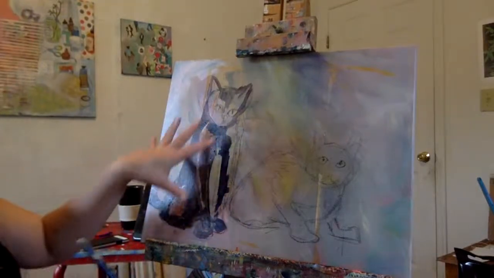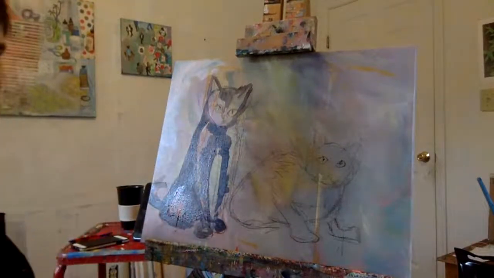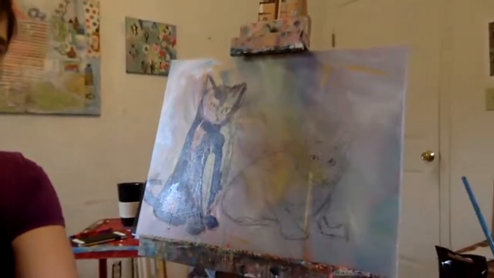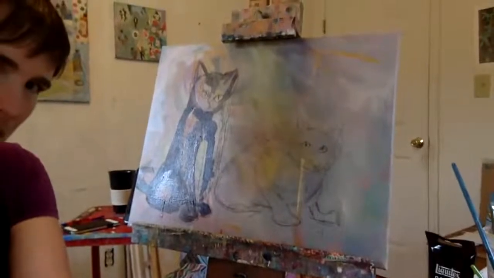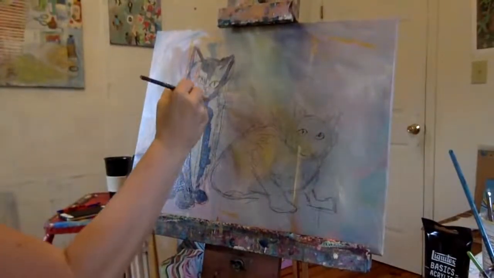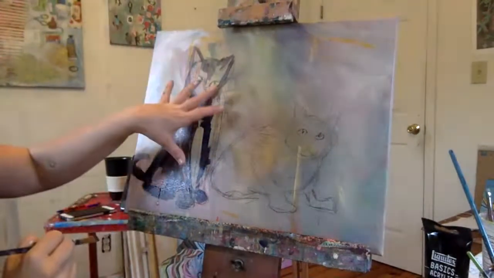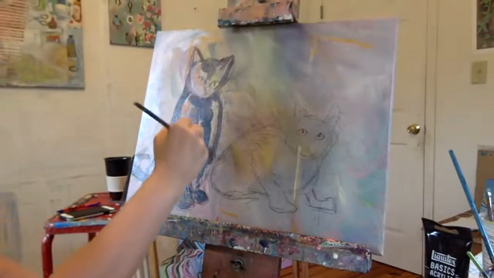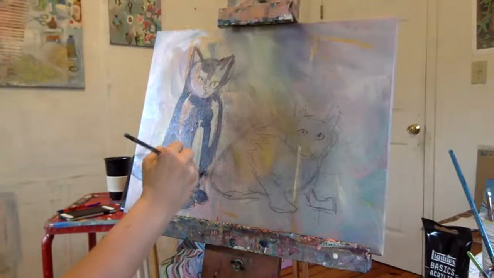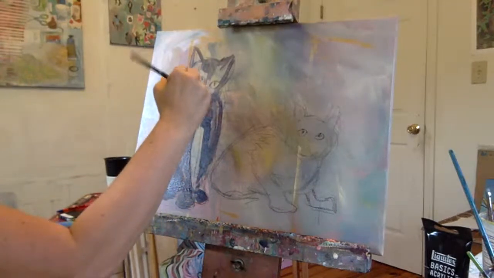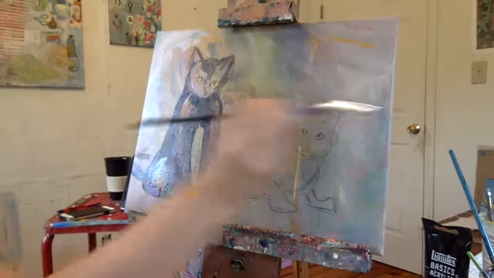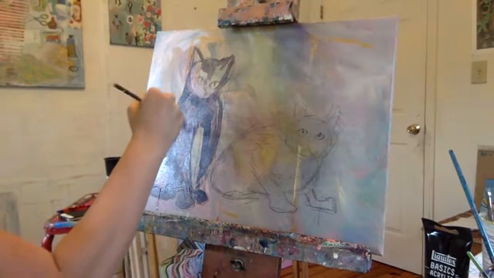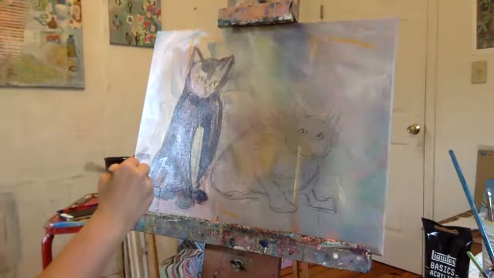So something I'm going to attempt to do. I'm really sorry for the glare on my painting right now. This is a new problem. Something I'm going to attempt to do is paint this cat with more of the chromatic black and the other cat with black pigment mixed with a little bit of color, but mostly black pigment, just to see if there's a big difference.